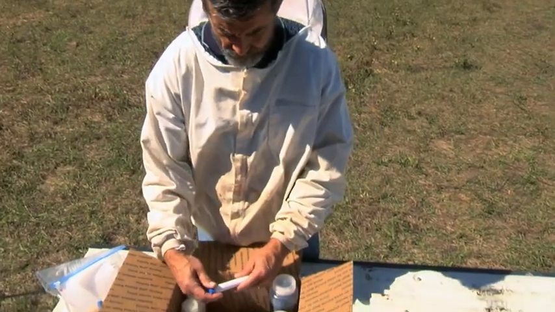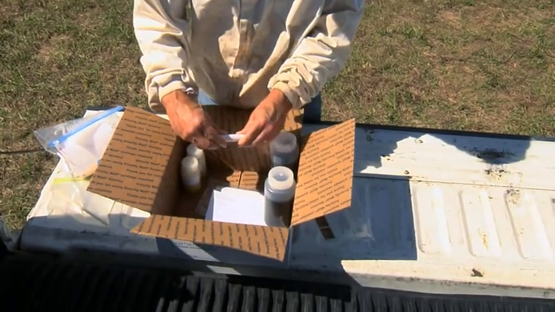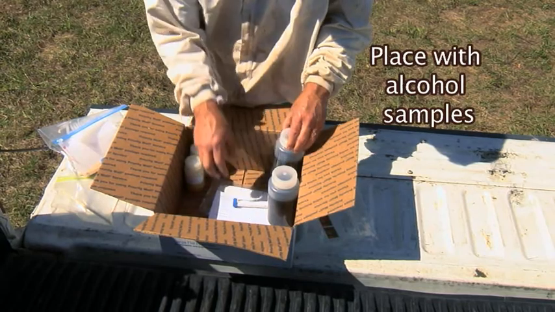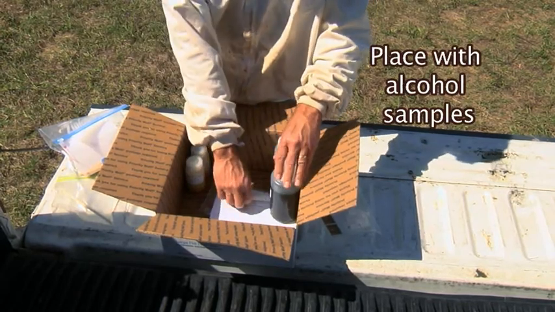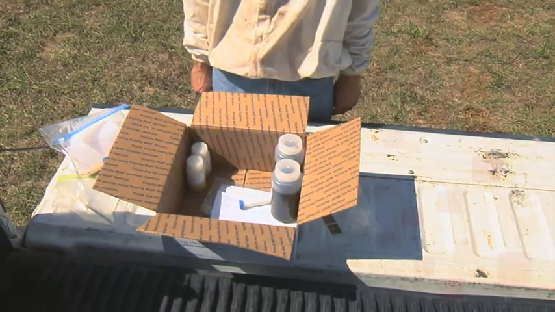Once all hives have been sampled, close the container, make sure it is labeled, and place it with the other alcohol samples for shipping to Beltsville, Maryland.